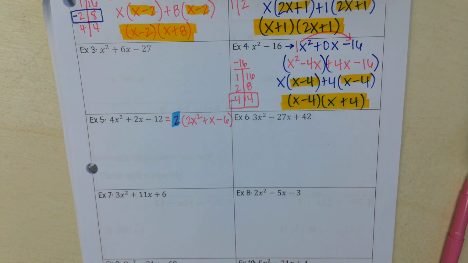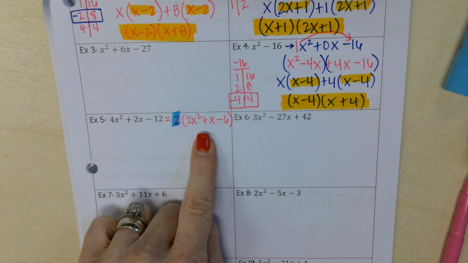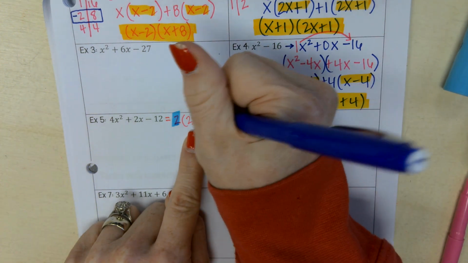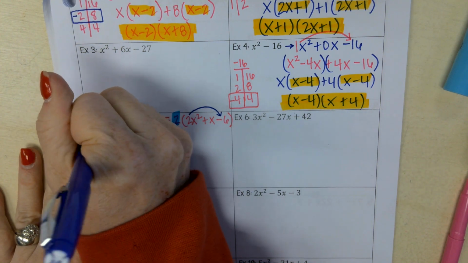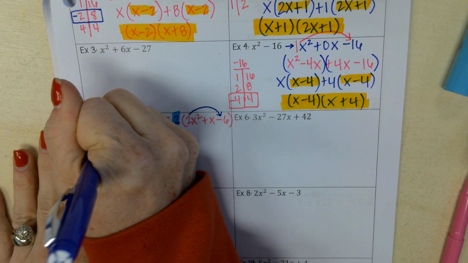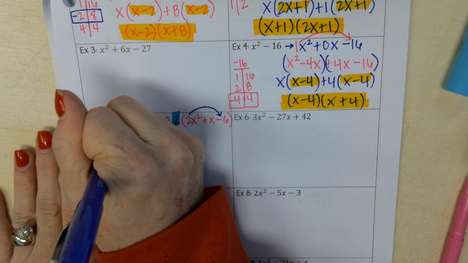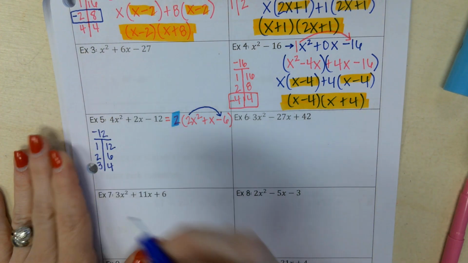I'm going to highlight it so I don't forget it. But for now, I'm going to ignore it, and I'm only going to focus on this right here, okay? I am going to slip and slide, and I'm going to do 2 times negative 6. That gives me negative 12. My factors are 1 and 12, 2 and 6, 3 and 4.